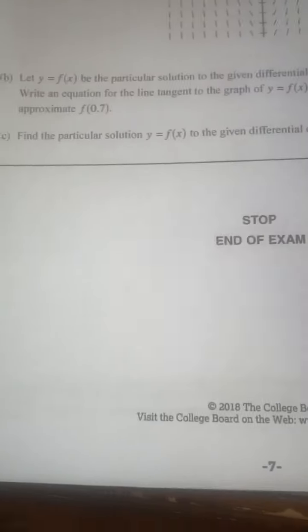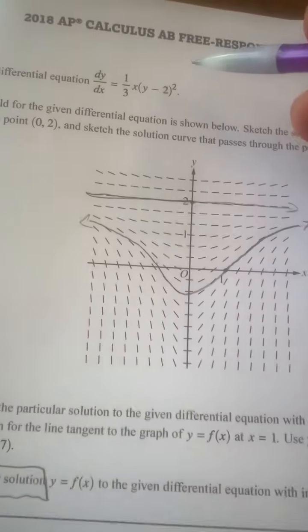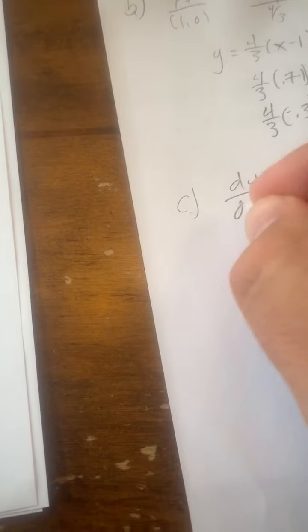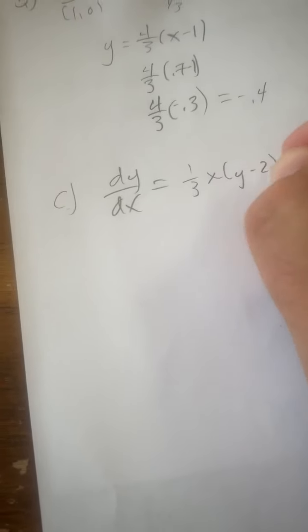Then the last one says find the particular solution. We haven't seen too many of those. We'll see more in the next couple of weeks, but particular solution means solve this differential equation. So that means separate variables. I've got dy/dx, and this is one to know how to do because it's always worth a bunch of points.